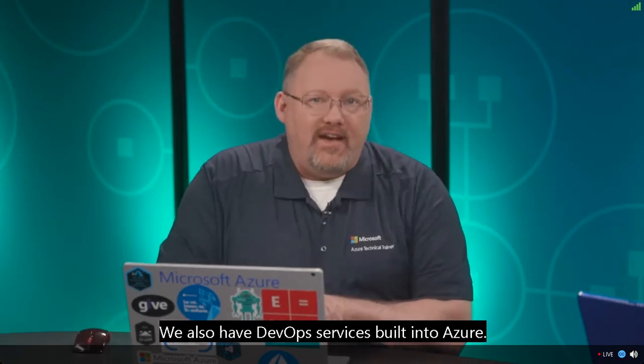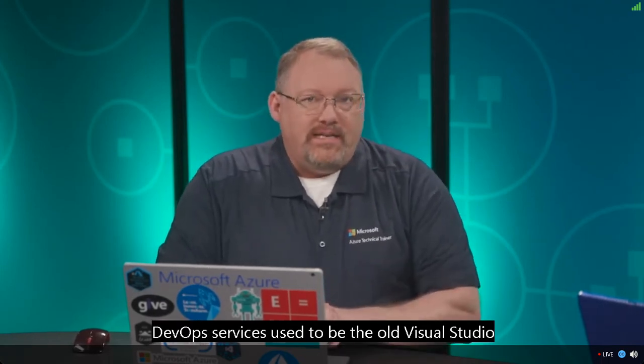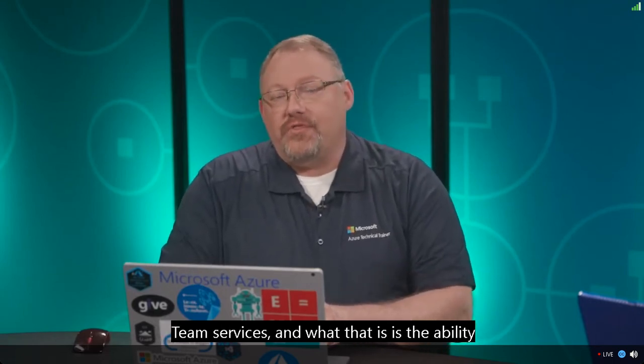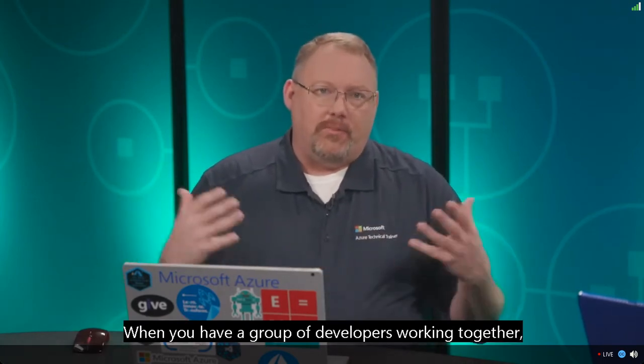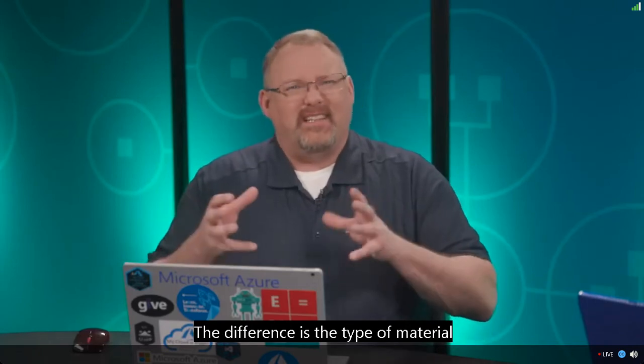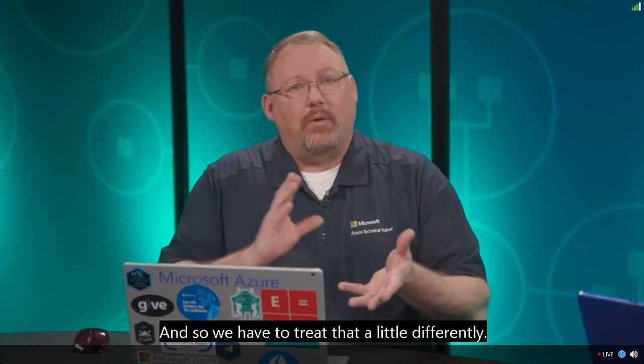We also have DevOps services built into Azure. DevOps services used to be the old Visual Studio Team Services, and it's the ability to collaborate and work with code. When you have a group of developers working together, it's not too dissimilar to people working together on a Word document for a common proposal or something along those lines. The difference is the type of material they're working with. With developers, they're working with common code, and so we have to treat that a little differently.